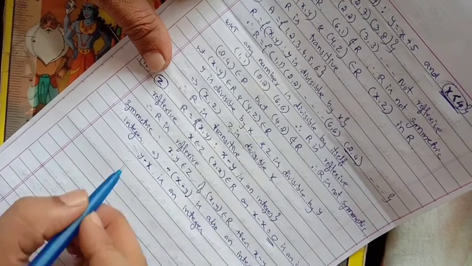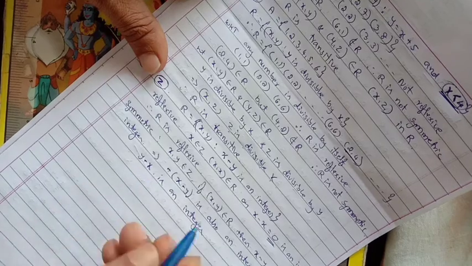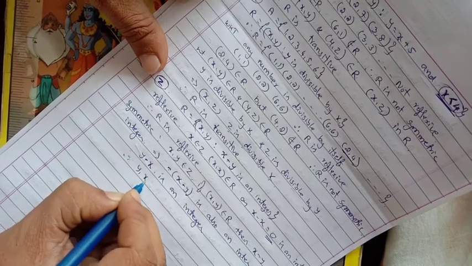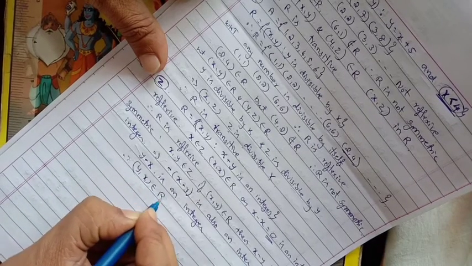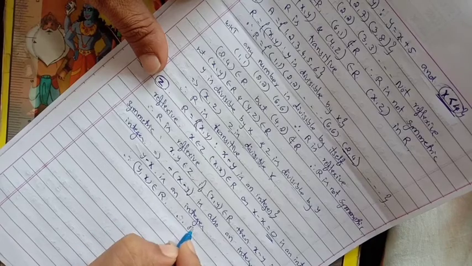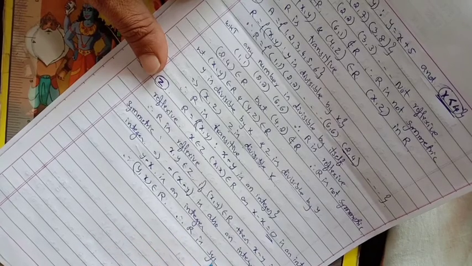Therefore y comma x belongs to R. So R is symmetric.